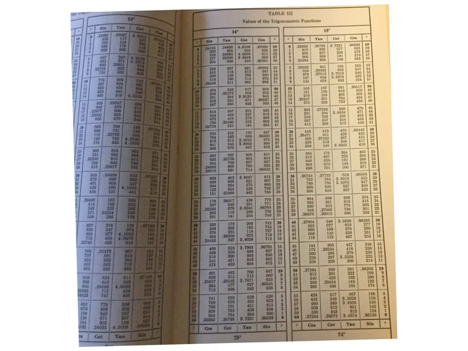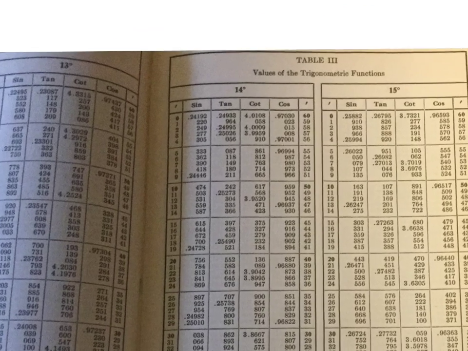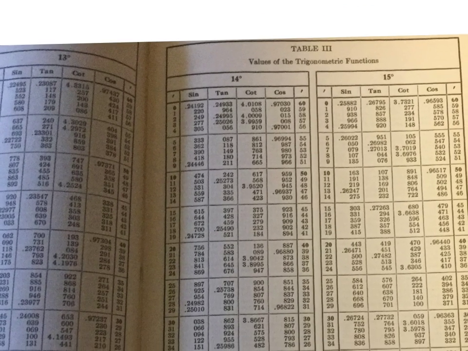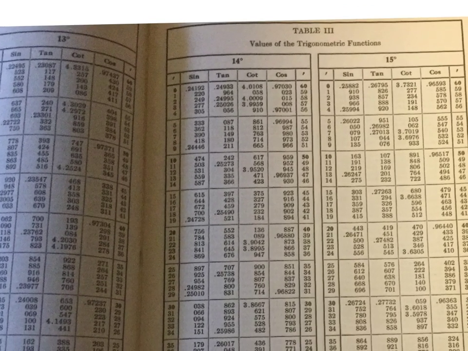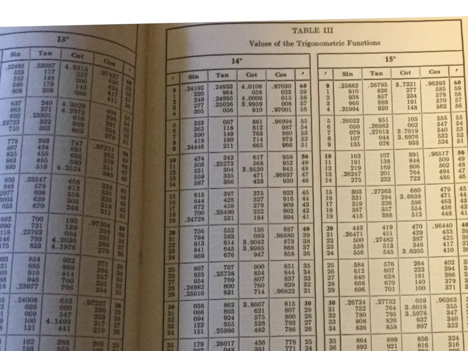Relevant to this class, had this class been offered 50 years ago, would have been Table 3, the values of trigonometric functions. Here's a page from that part of the book. If I wanted to find the sine of 14 degrees, that would be right here, 0.24192, and I can also find the tangent and cotangent and cosine.